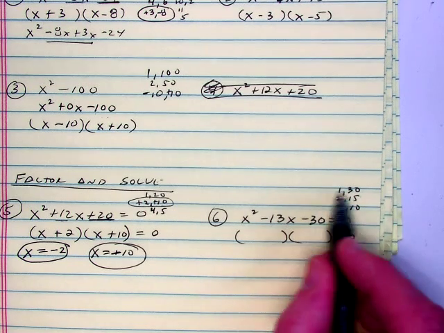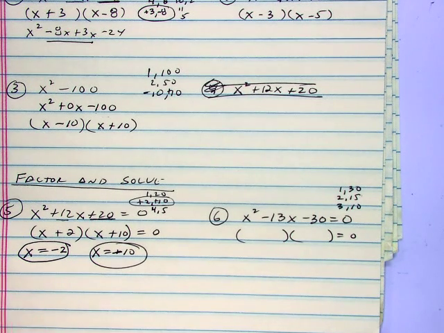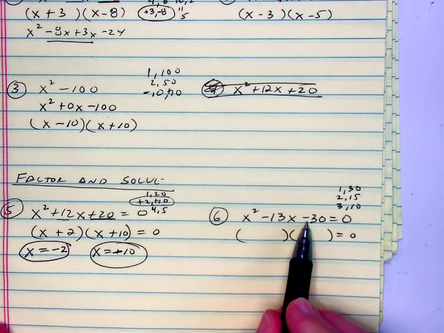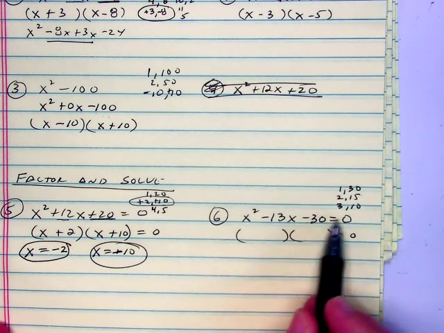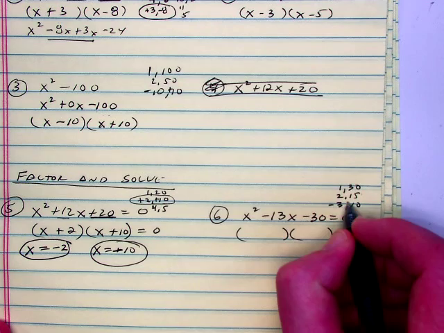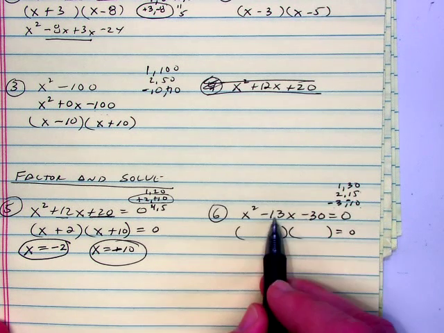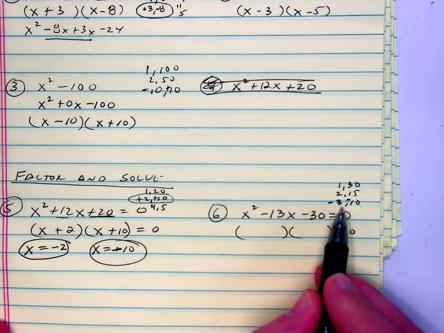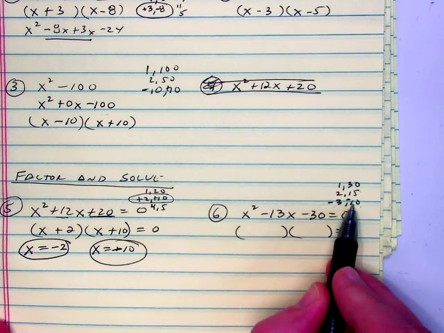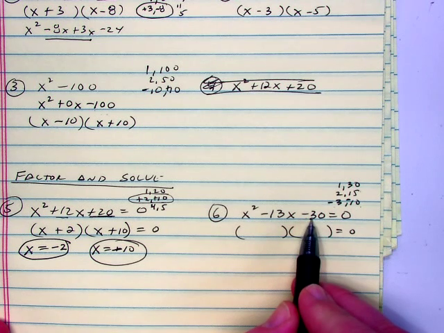So what does this mean? I need a positive and I need a negative. Because in order to get to negative 30 using this one, I would need both of them negative. And to get to negative 13, I need both negative. When I multiply negative 3 times negative 10, I get positive 30. So it's not that one.